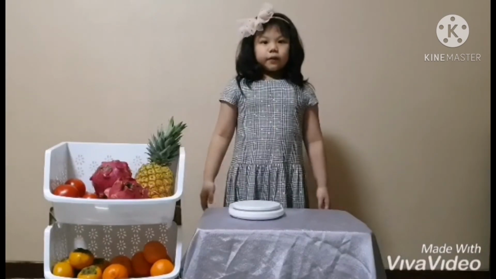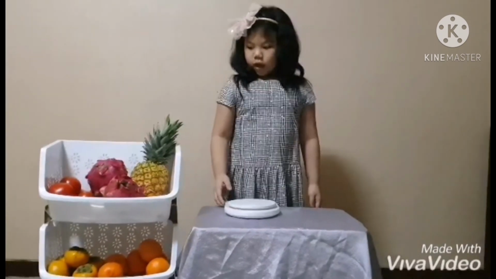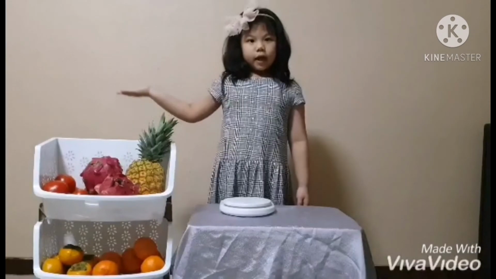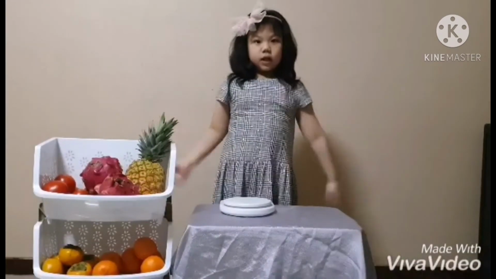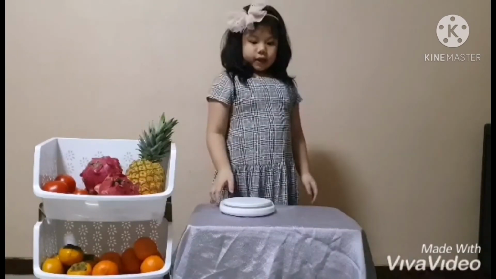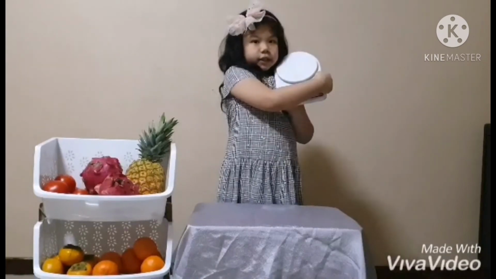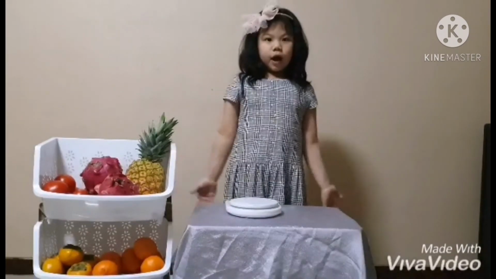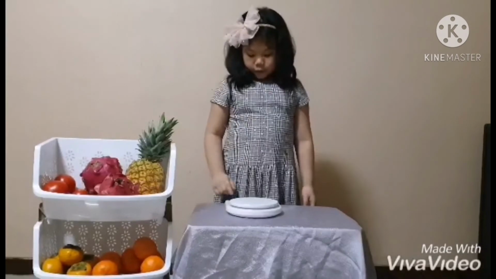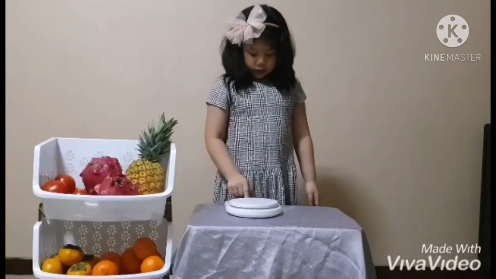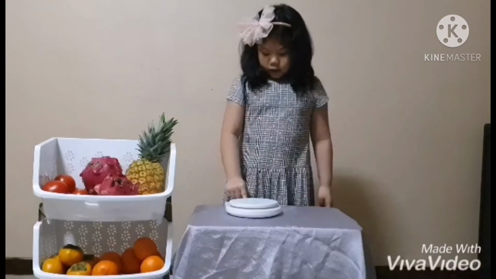There are different tools you can use to measure mass. You can use a scale or a balance, but the most common thing is using a digital scale. I will tell you how to use a digital scale. First, turn on the digital scale by pressing the on button.